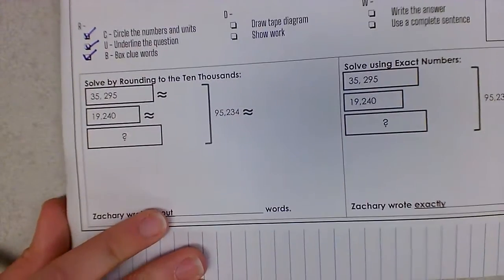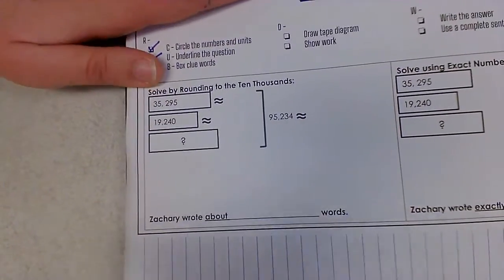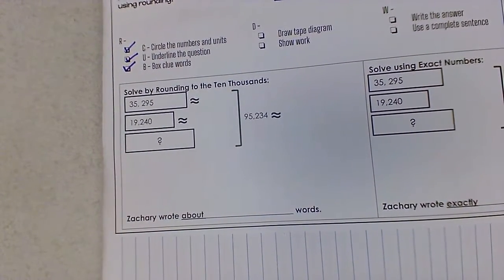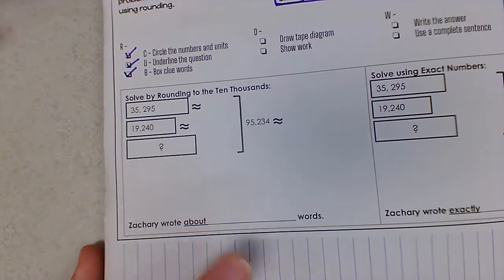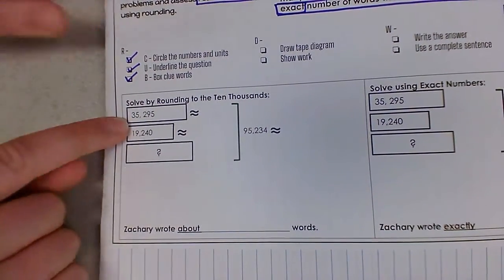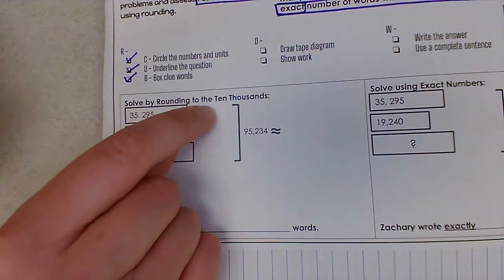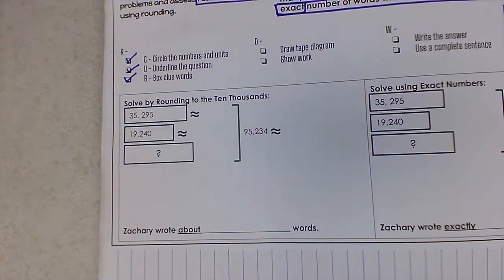We're going to solve two ways, first by rounding, and then again by using exact numbers. We already have some tape diagrams laid out for us, but remember that we have to round to the 10,000s before we do any adding or subtracting. This first tape diagram shows us how many words he wrote in the first month, but it's written as an exact number. I see my swirly little equal signs, which tells me that I'm going to be estimating.